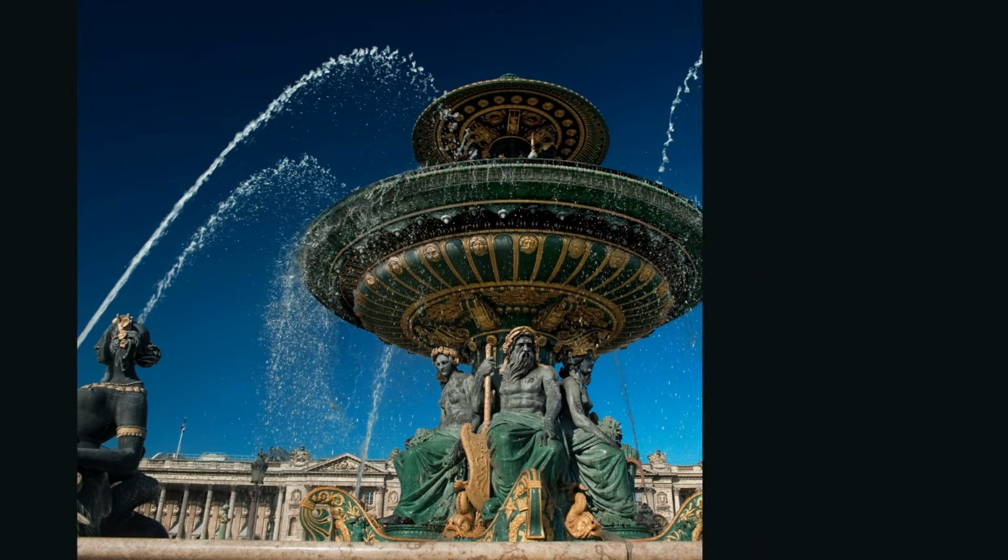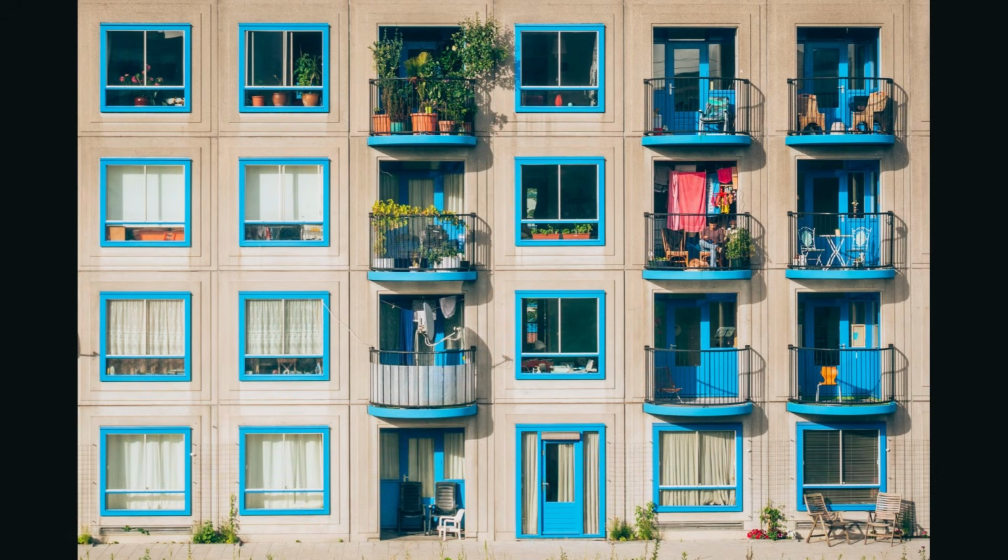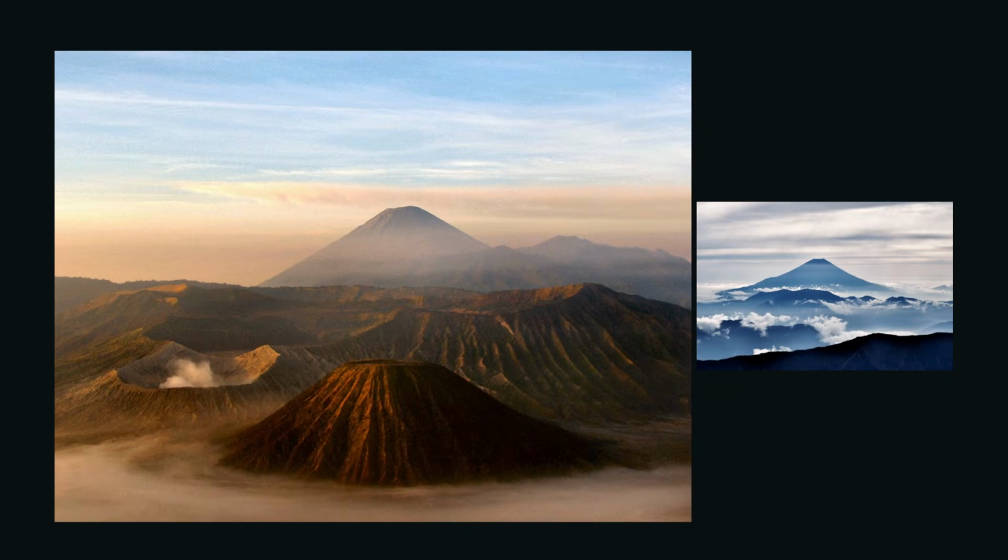For example, if you take a photo of a circular fountain in a park, the circular shape of the fountain will be a prominent and eye-catching element in the image. Similarly, a photo of a symmetrical building with square windows can create a sense of balance and stability in the image. In contrast, a photo of a triangular mountain range can add a sense of dynamism and movement to the image.